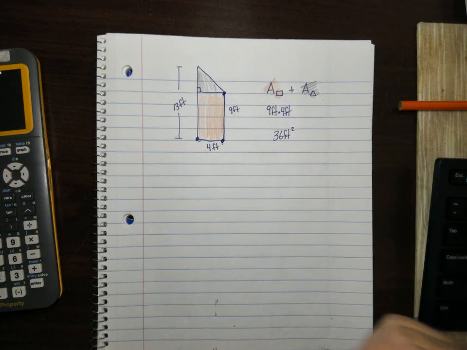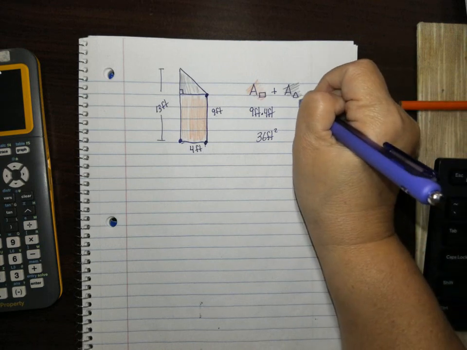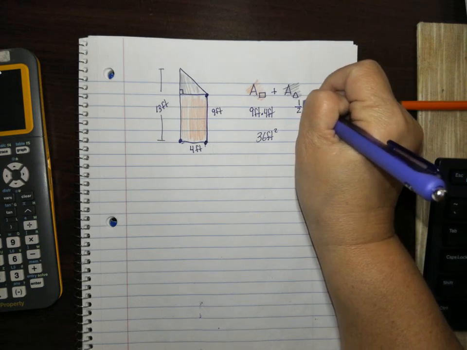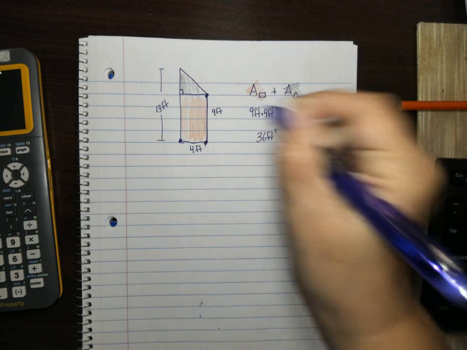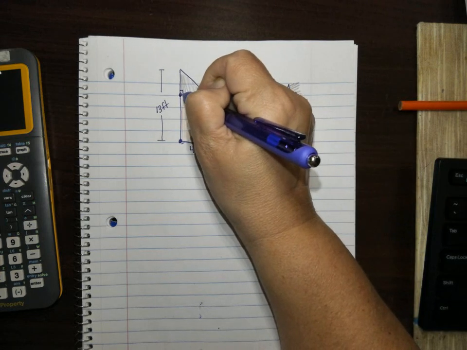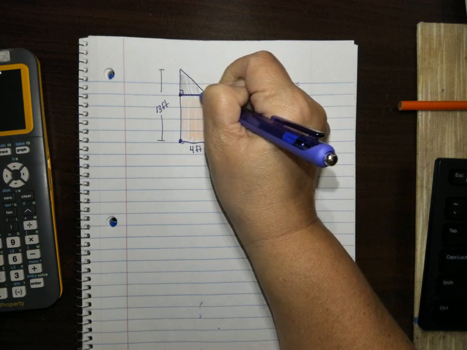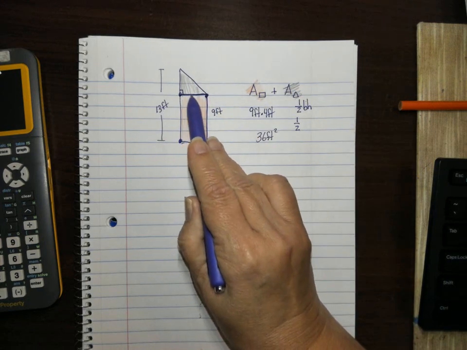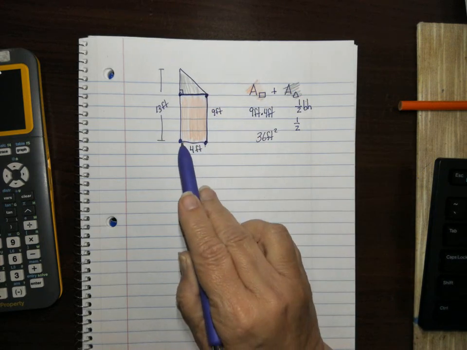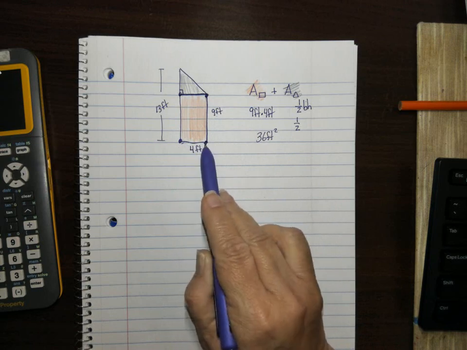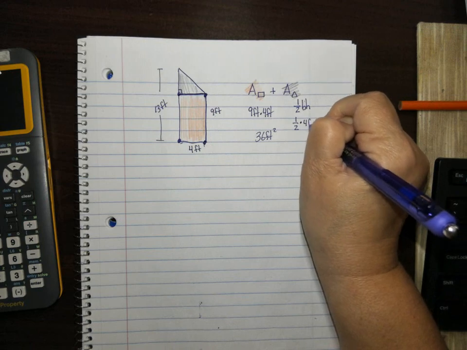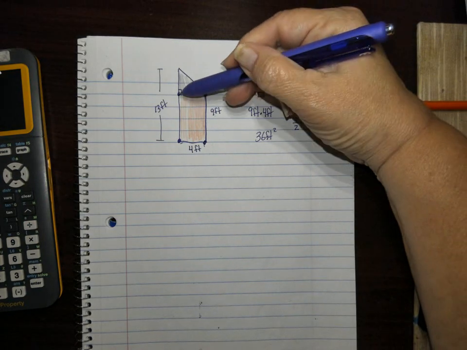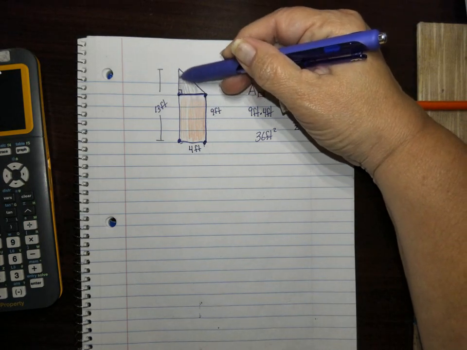Okay, now our triangle, remember the formula for a triangle is 1/2 the base times the height. So we're going to do 1/2. So what is the base of this triangle? Well, this base of this triangle is the same as this side of the rectangle, right? So that's going to be 4 feet. And do you see that this is the height of the triangle here?